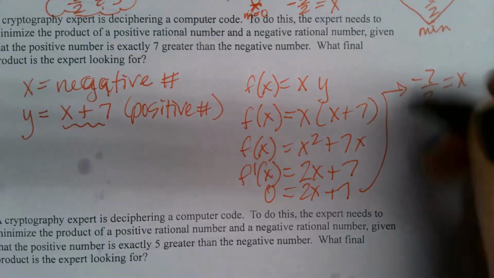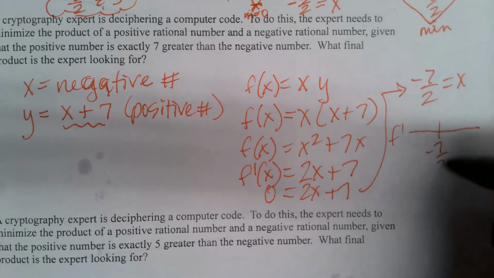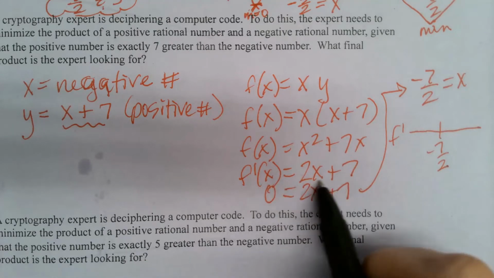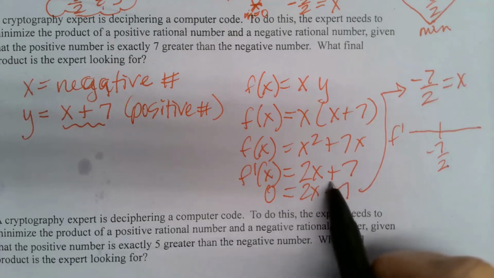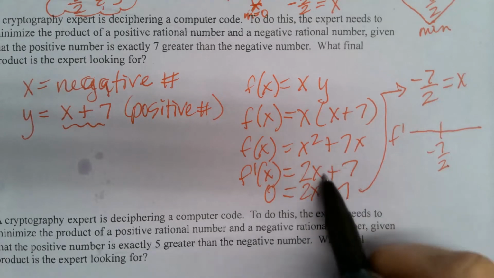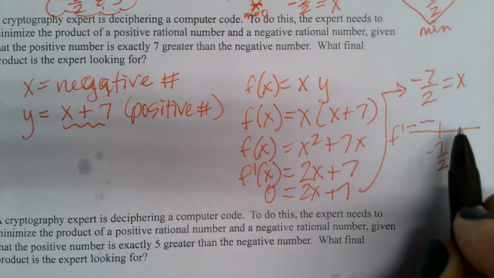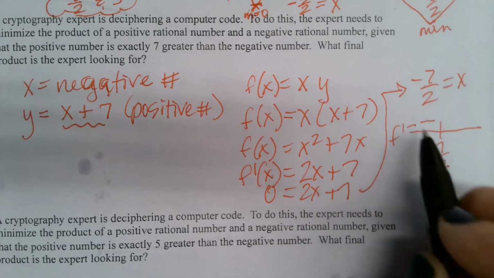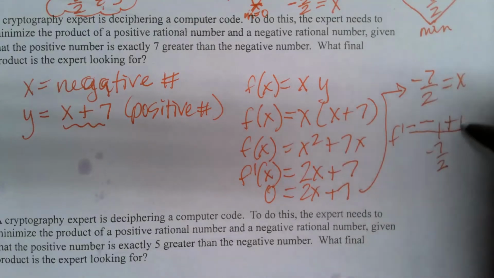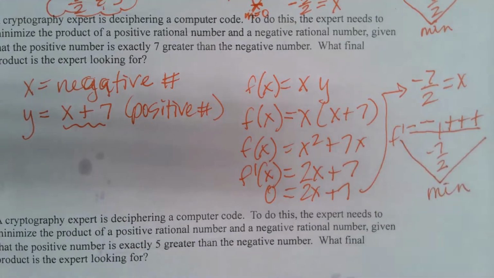And again, I like to just make sure that that is truly the min that I want it to be. So I'll do my test points just like we've done in the past. I'll plug it into that derivative here. I'm going to go obvious to the left, negative 10, so that would be a negative value. And then obvious to the right, maybe like 0, so that would be a positive value. So again, decreasing and increasing definitely makes that the min that I want it to be.